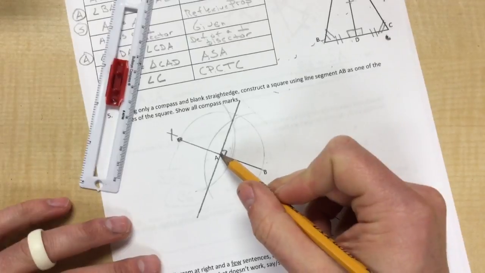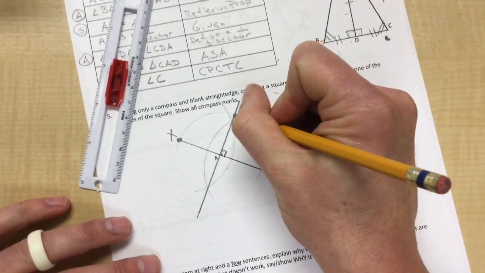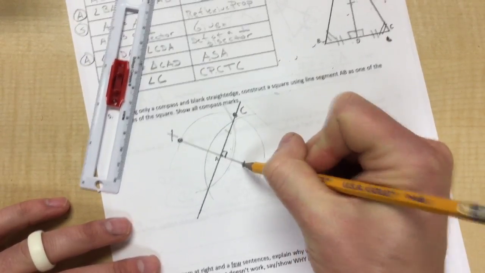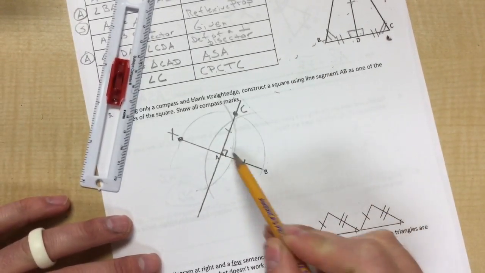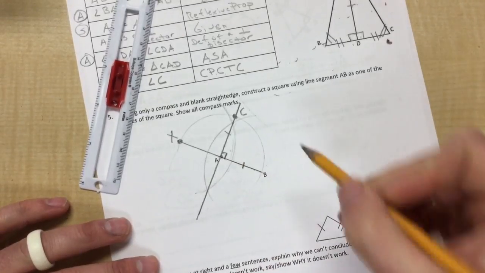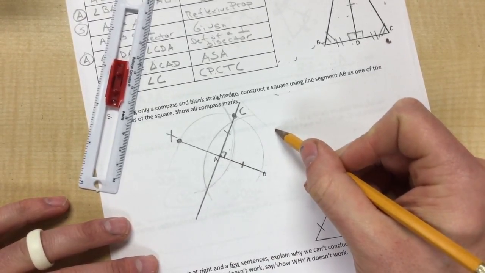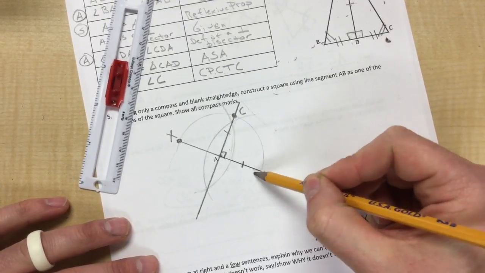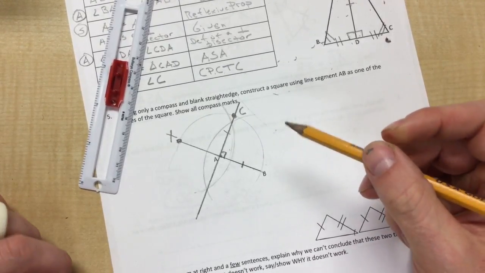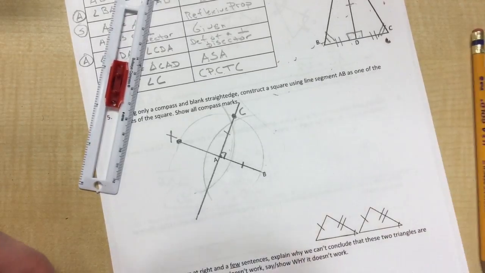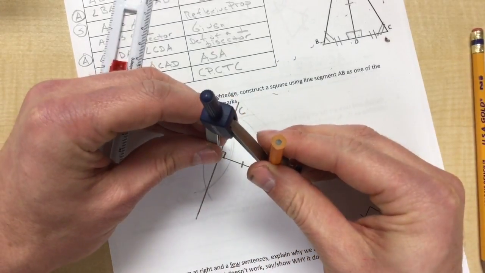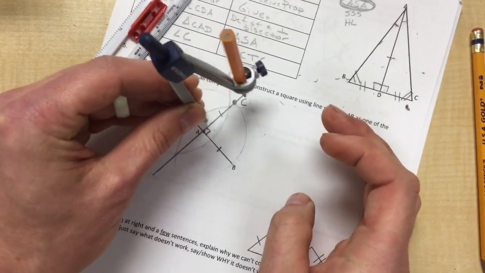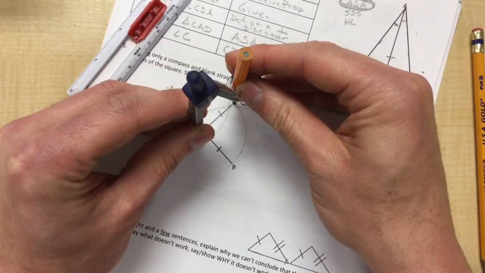So I know that if this is AB, this must be point C, and these two have to be equal because they're both the radius of this circle. That's a radius, and that's a radius. So now I just need to get point D out here, and I'm done. So in order to do that, I know that this side has to be parallel to this side because it's a square. So I'm going to draw another circle, and I'm going to give it the radius of AB or AC, because those two should be the same distances.